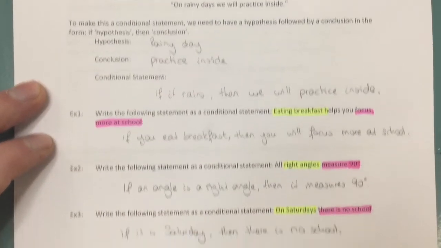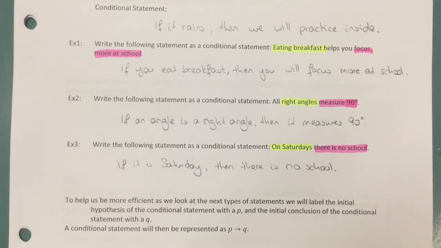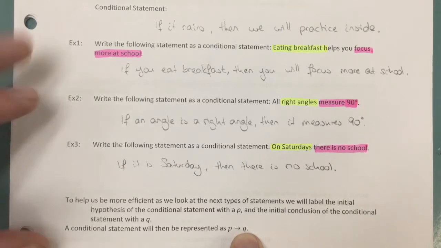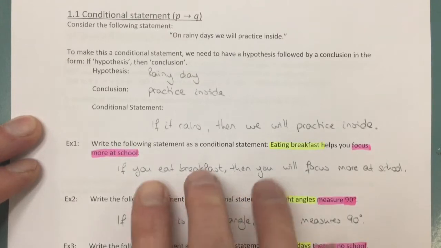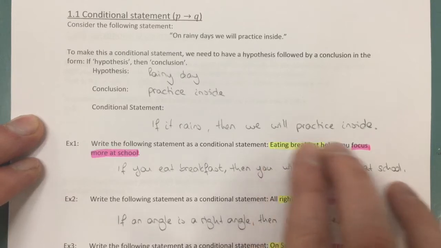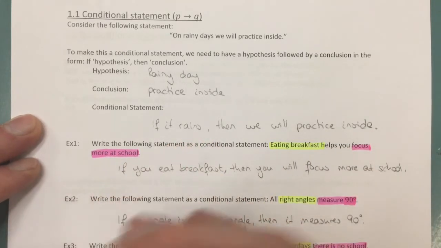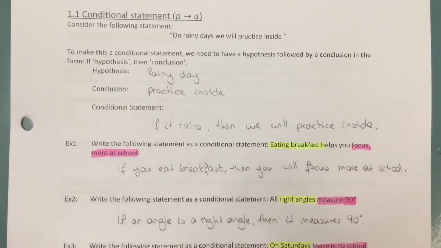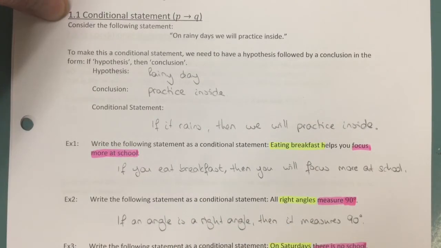Now, to make it more efficient, as we continue to look into the next kinds of statements, we will call the initial hypothesis P, and we will call the initial conclusion Q. In other words, if I want to take this statement here, eating breakfast would be called P, focus more at school would be called Q, just to help us be more efficient. With that in mind, let's look at the second type of statement.